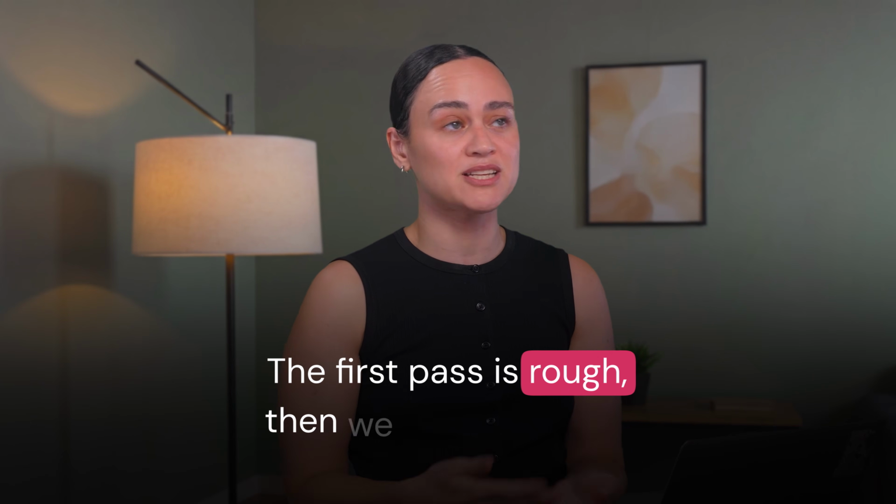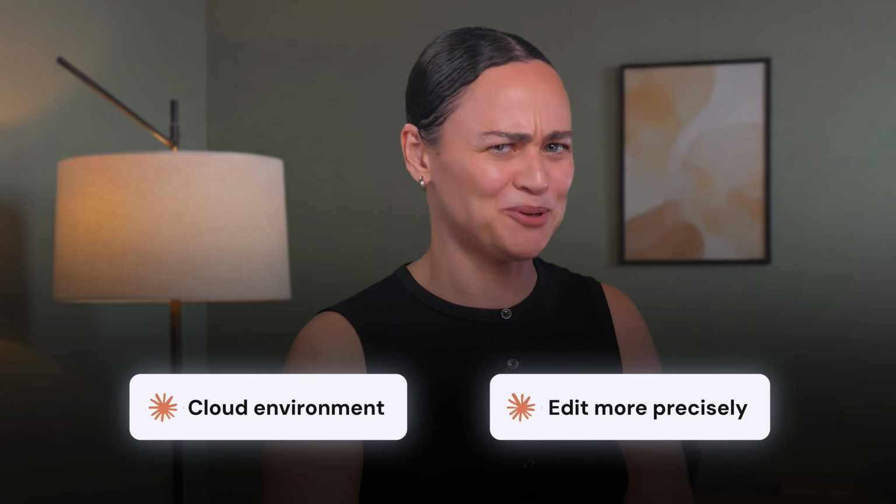Now that I'm happy with the plan, it's time to get into build mode. So I'm gonna walk you through this in phases. The first pass is always a little rough, but then we start refining the app. Since Claude now has a cloud environment and the ability to edit more precisely, it makes it a lot easier to build your app without having to deploy early.